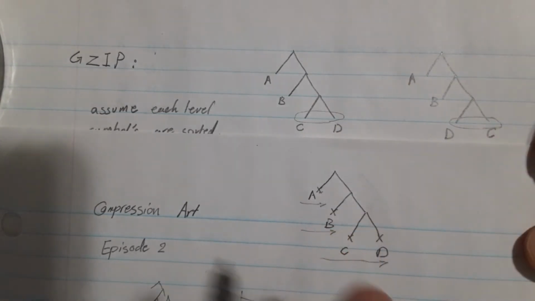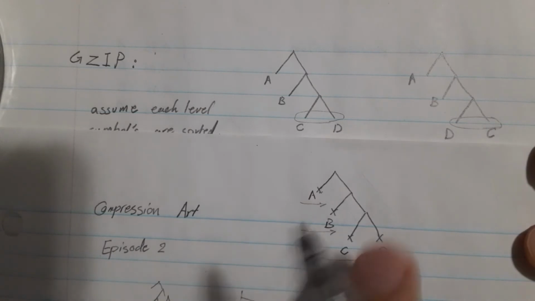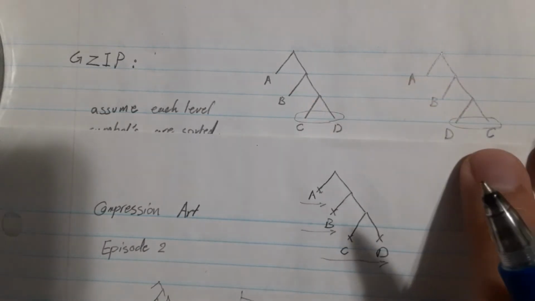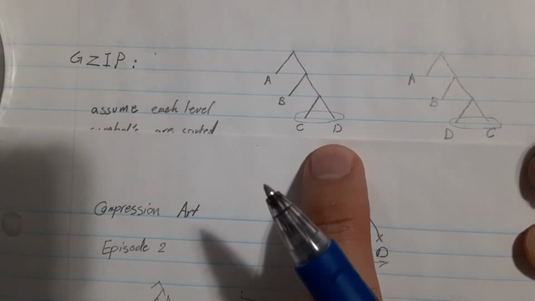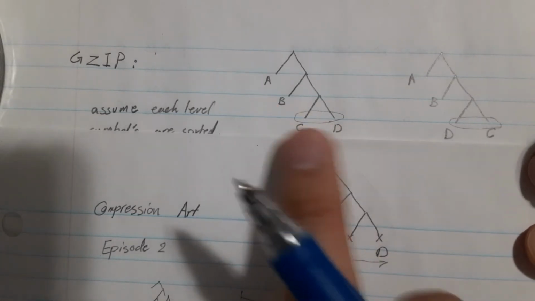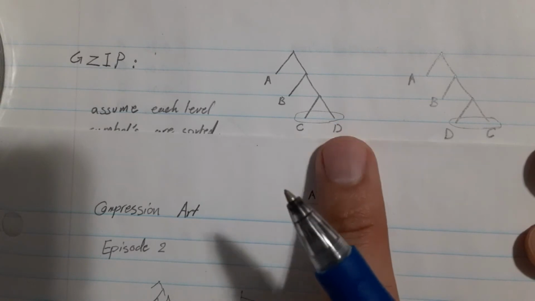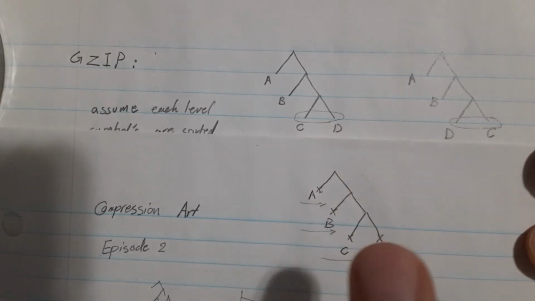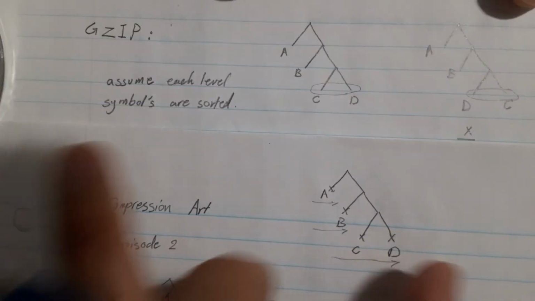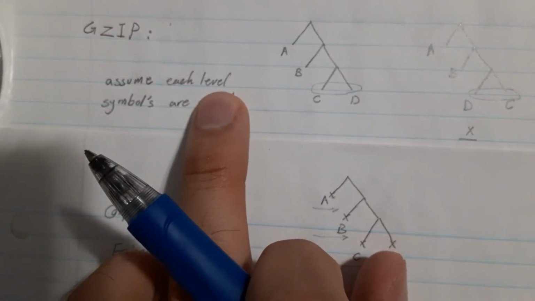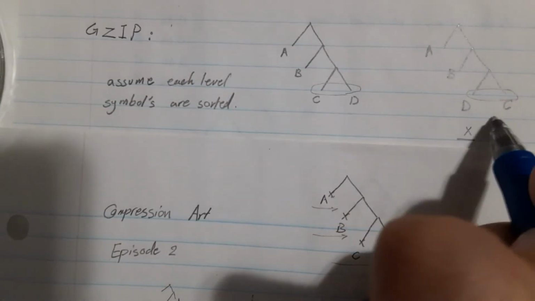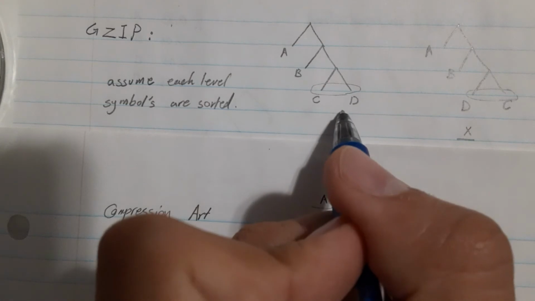You're sending the structure in one sequence, and the labels in the other sequence. I can prefer one of these and make sure that already happens, and I can encode one of them. It assumes on each level the symbols are ordered.